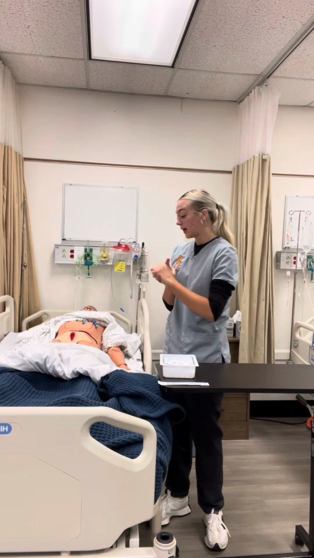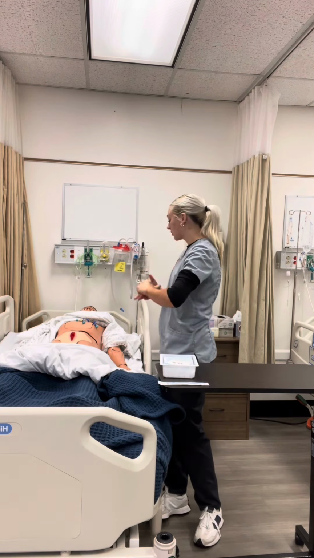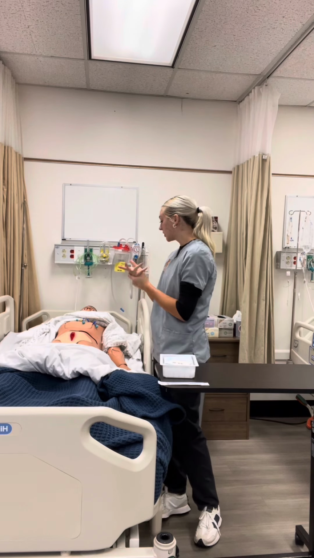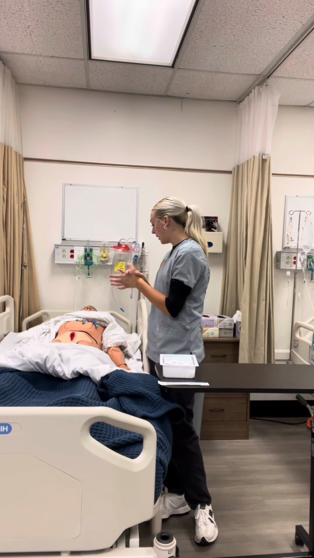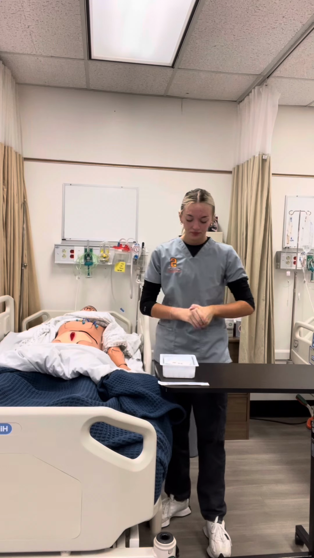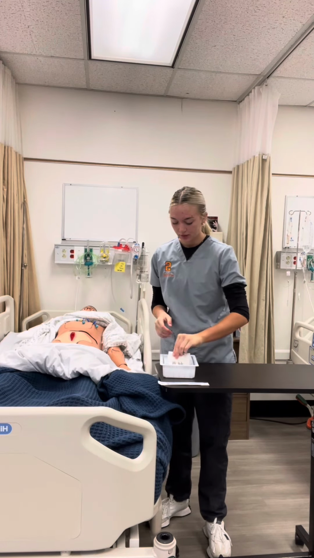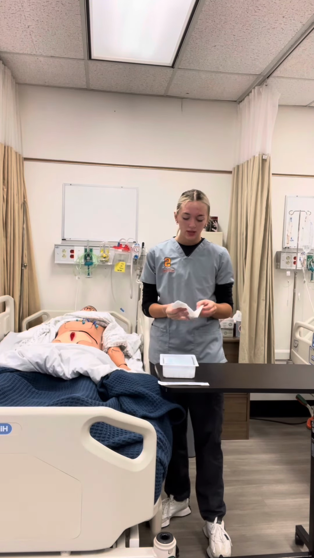Hand hygiene. Alright, sir, so now begins the sterile procedure. Again, please do not touch your wound or any of my supplies, okay? This is to keep you safe. So now I'm going to take out my sterile gloves.